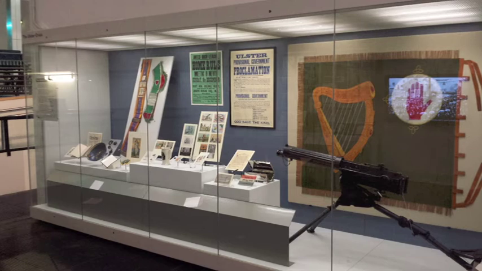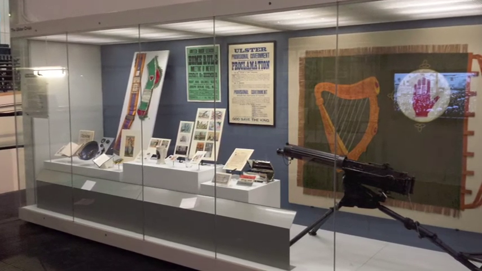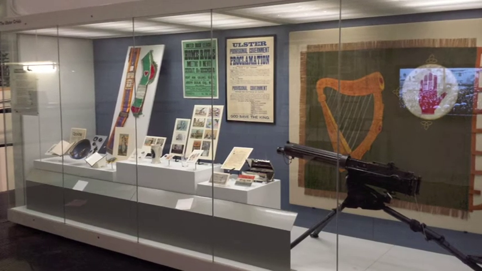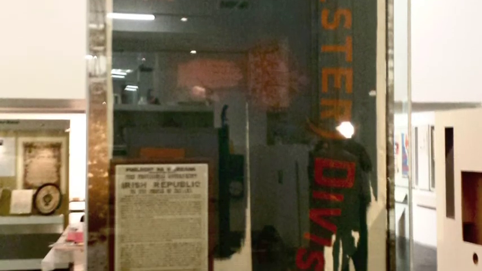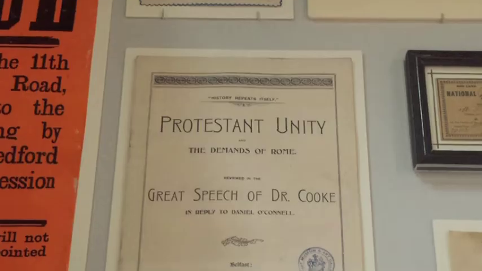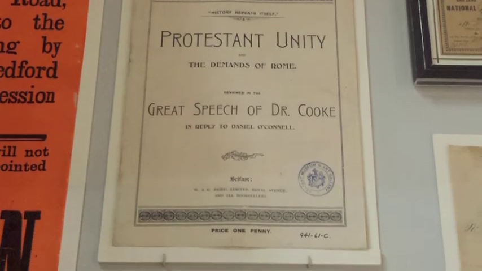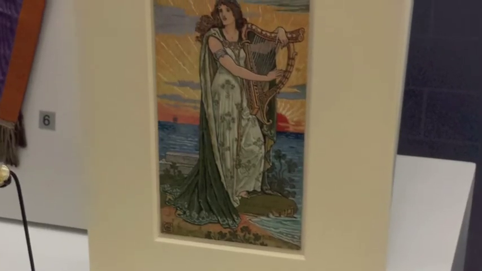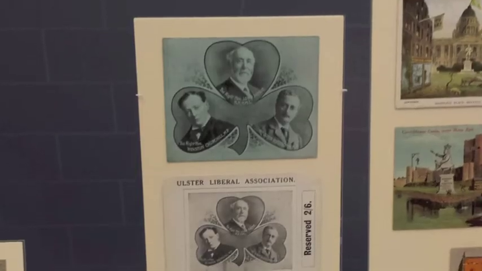In Home Rule to Partition, for example, our 2 objects are an original copy of the Proclamation of the Republic, and also the 36th Ulster Division flag that was actually used at the front during the First World War. So we've tried where we can to show different experiences, different viewpoints, to hopefully be as inclusive as we can be, whilst explaining where certain attitudes came from and why.